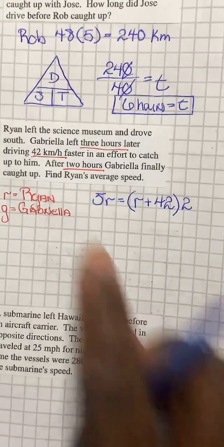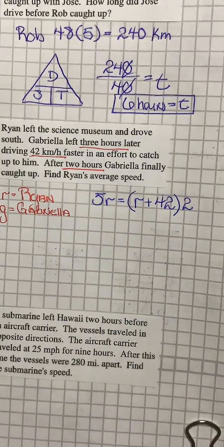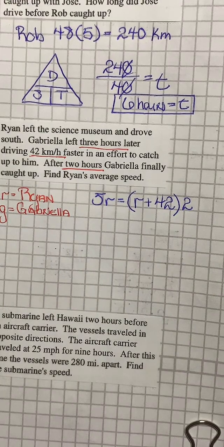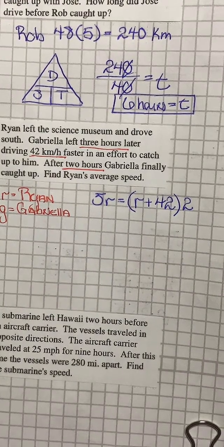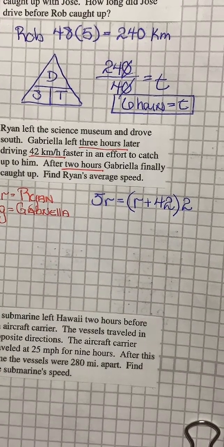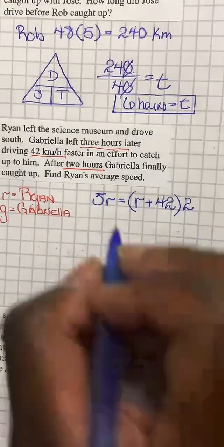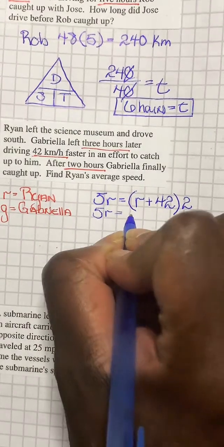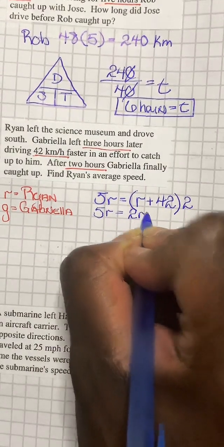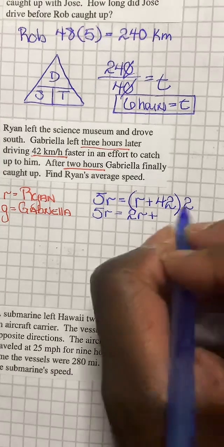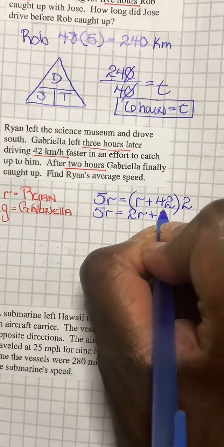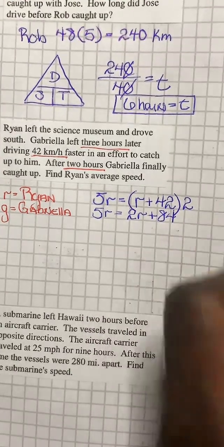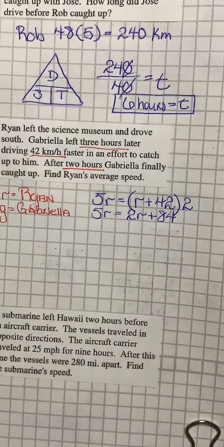So we kind of want to find Ryan's average speed. So I can look at it this way. If I distribute this, I got my 5R is equal to 2R. And remember, there's more than one way of figuring this out. I just felt like taking it algebraically.